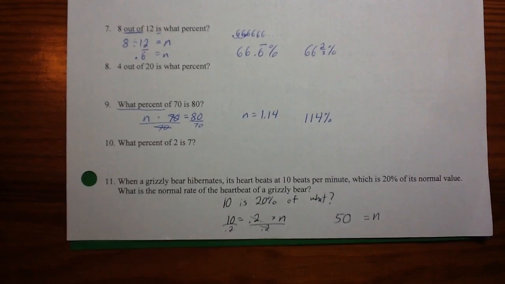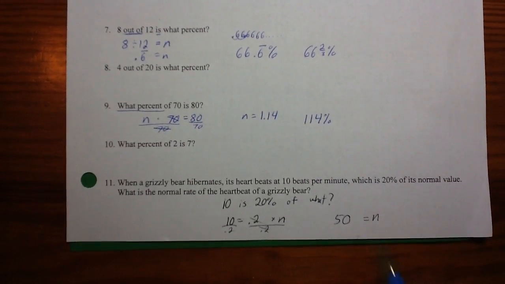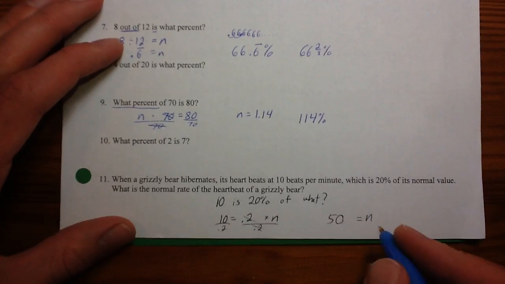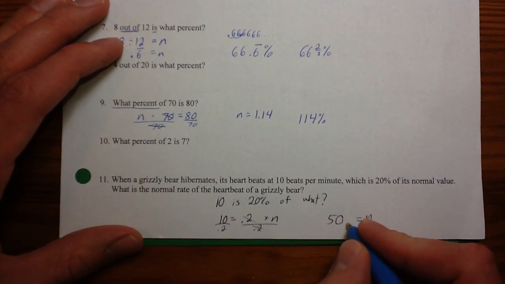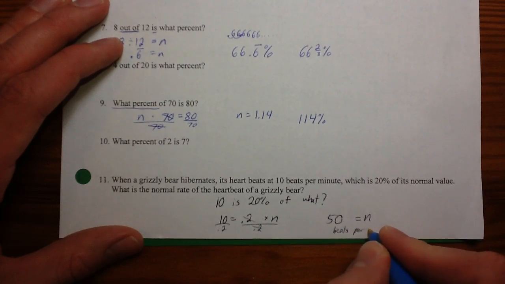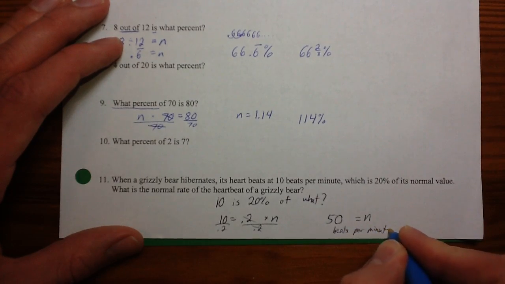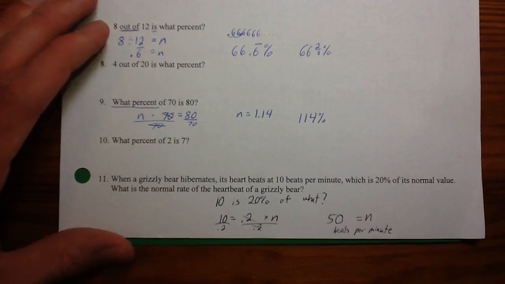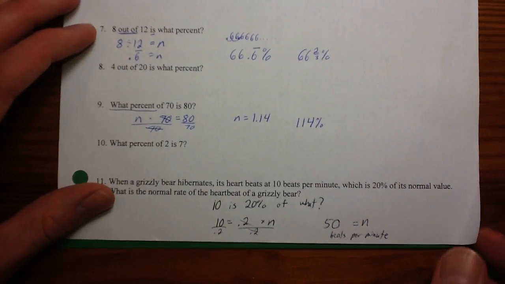So we have 50, and I'm going to write what it is. It's not just 50, it's 50 beats per minute. So a bear that is not hibernating has about 50 heartbeats per minute. Okay, let's flip this over. We're going to hit a few other random problems.